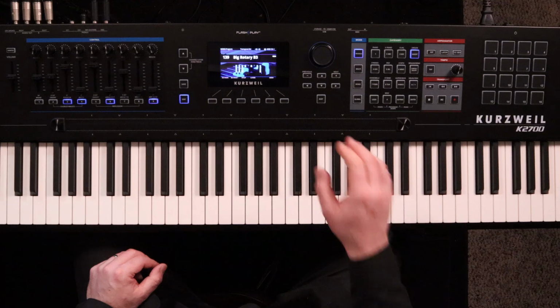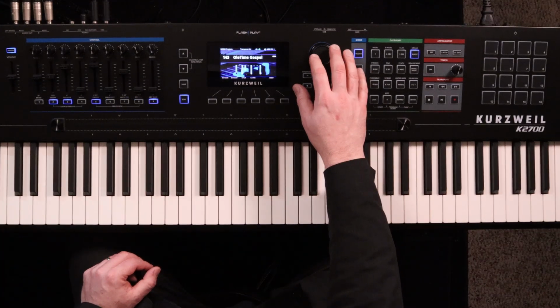I'm like, okay, I need an organ sound, so let's find a good organ sound. There's one in here, I think, called Prague. That one's better. Yeah, there we go. So this is program number 158. We'll just kind of put that in our head.